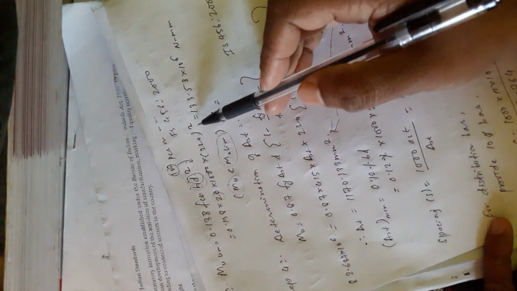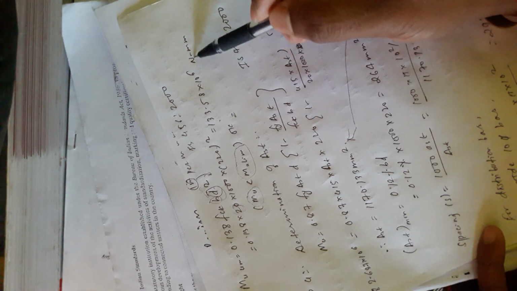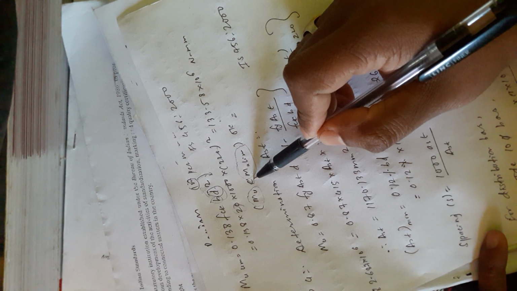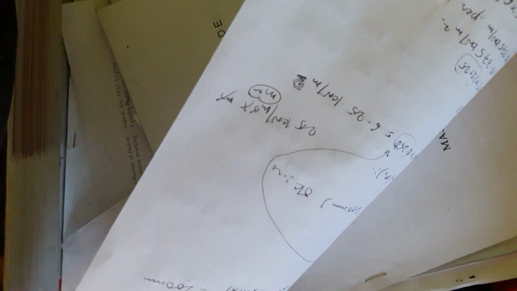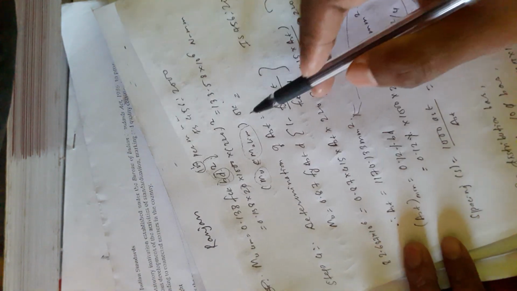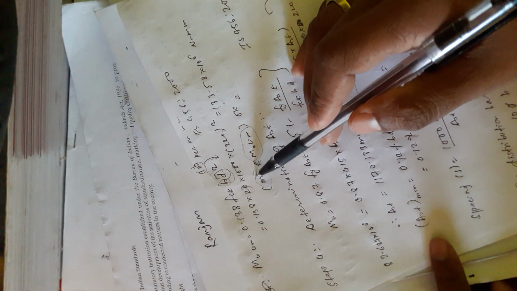So our mu limited is 133.58 into 10 to the power 6 Newton per mm, which is less than our mu. Our mu is 82.687, and our mu limited is 133.58 into 10 to the power 6. So our design is okay. Now let us go towards step 4.